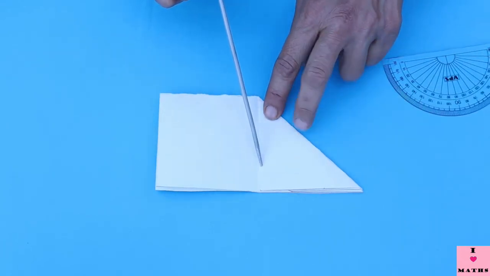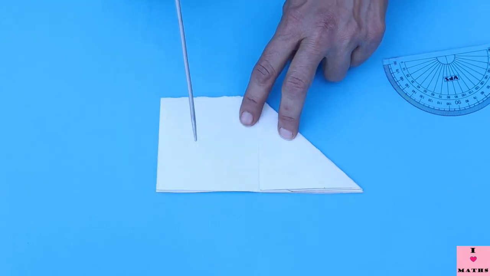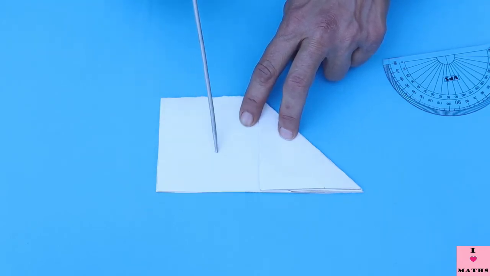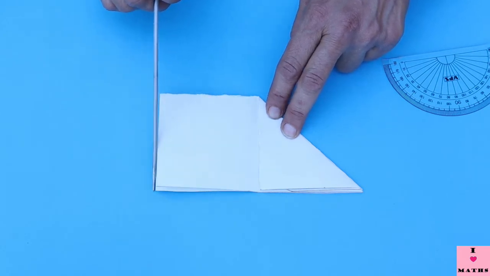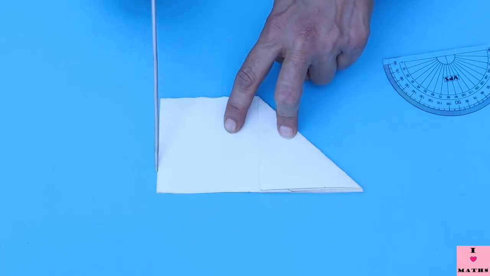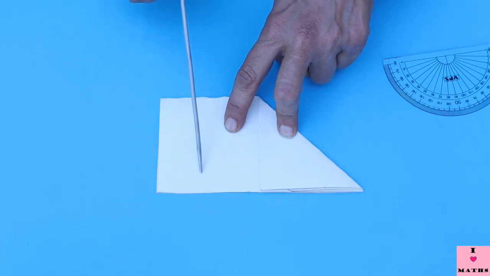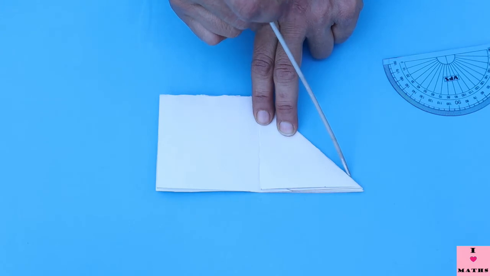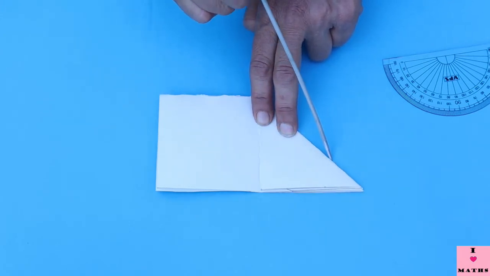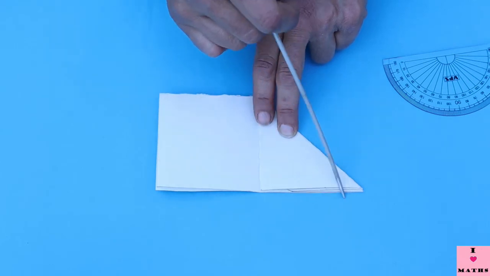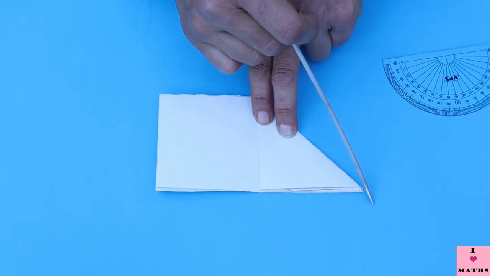So children, generally you can tell just by looking at an angle, without even measuring it, that if it is one horizontal line and one vertical line, then it is a 90 degree angle or a right angle. If the angle is forming a shape like this, it is an acute angle.